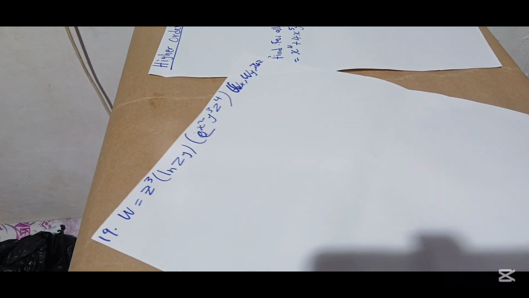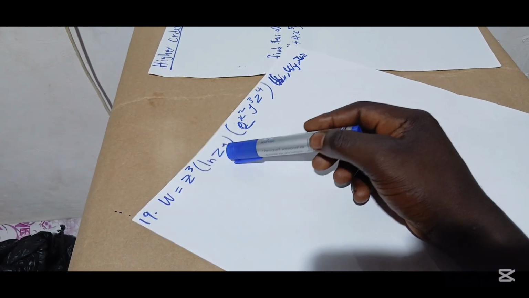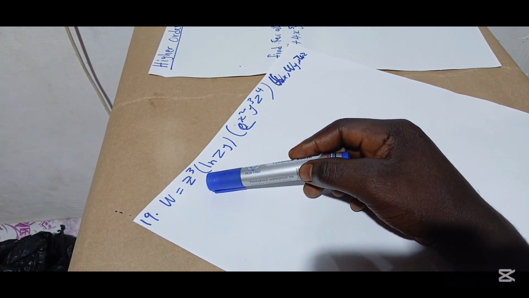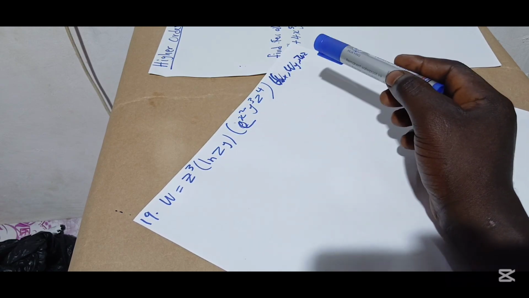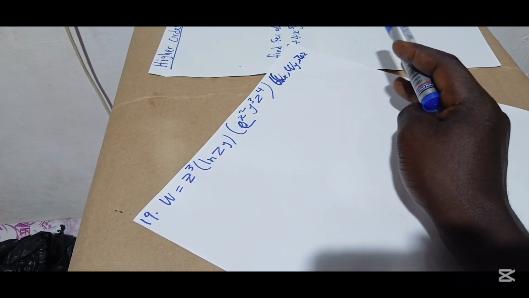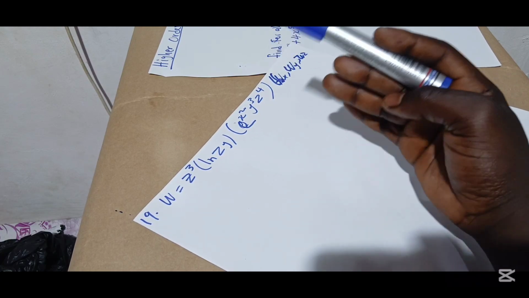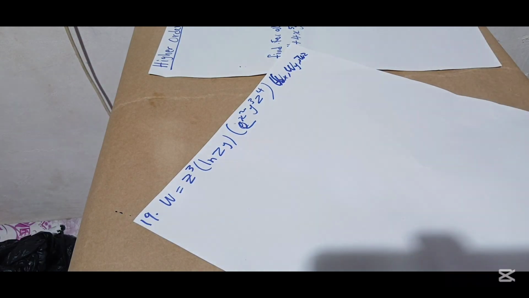And looking at this, it is a typical product rule. We have 3 terms multiplying. Like I said earlier, if we have terms multiplying, whether they are 4 or 5, just use the product rule. You differentiate one, leaving the others, and you proceed in that manner up to a point where you are done with each one of them.